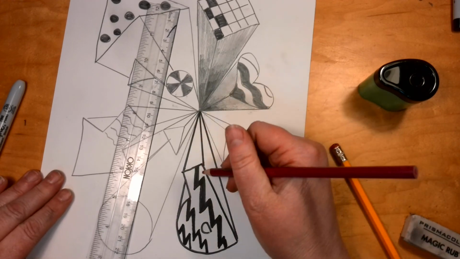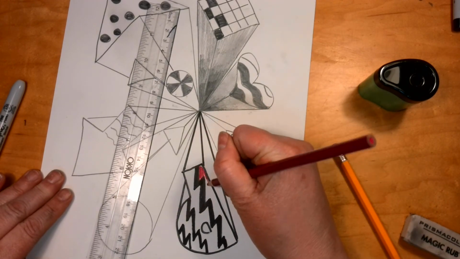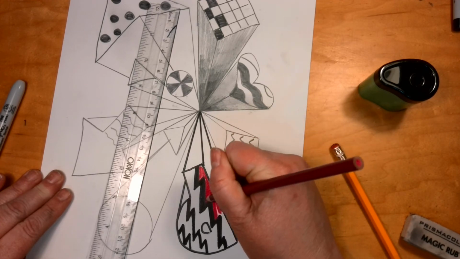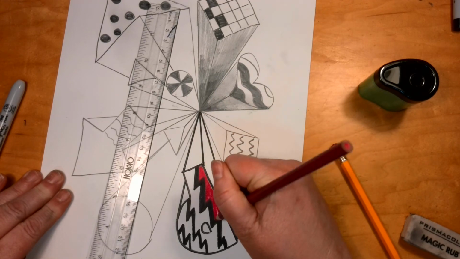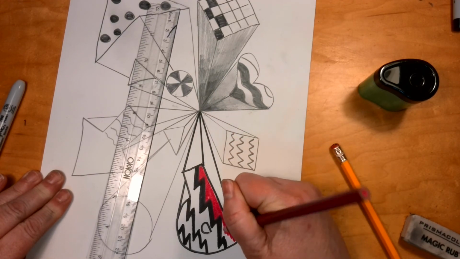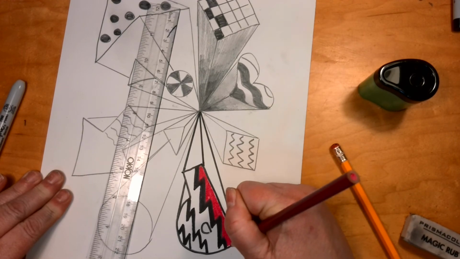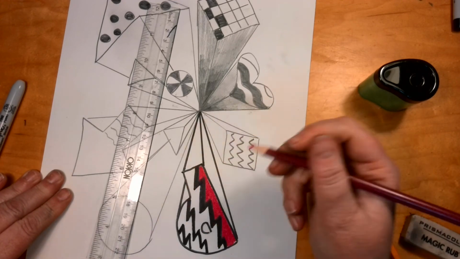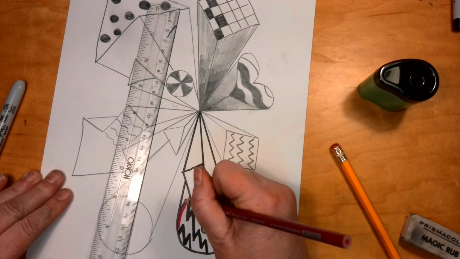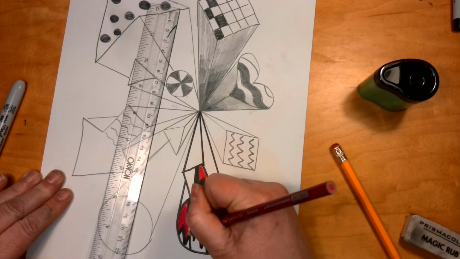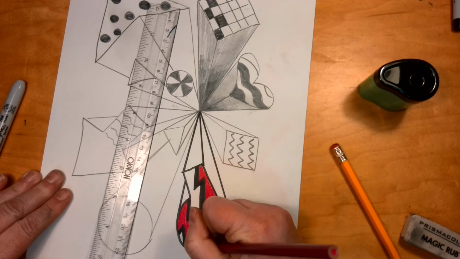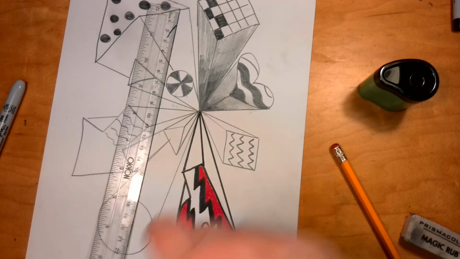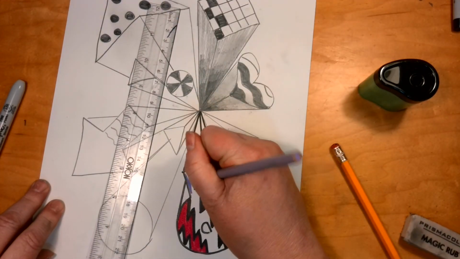All right, now I'm going to come in here and I'm going to use this sort of magenta color. And I'm going to color nice and bold up at the top. Now, I'm going to do this. I could do all of this in the same magenta. I'm going to skip that one for right now and leave it white because I'm going to go back in with a violet color. So I'm going to use this violet for these.